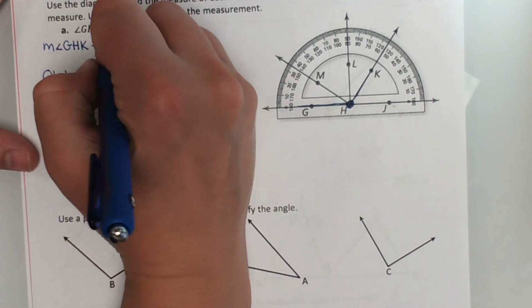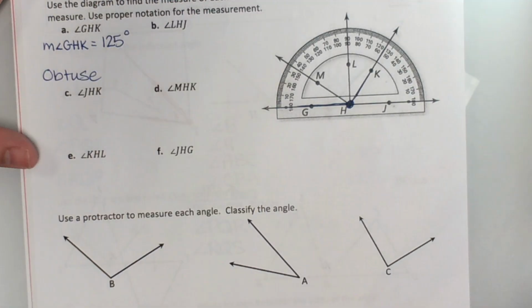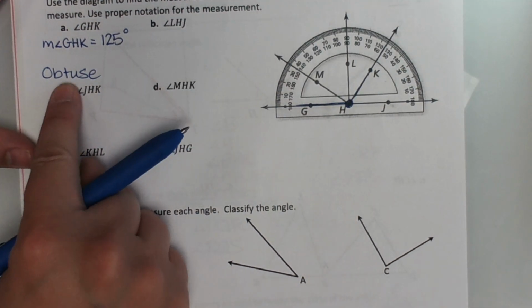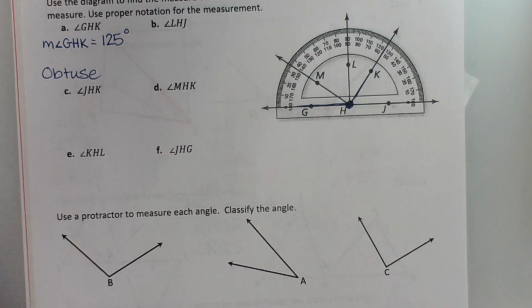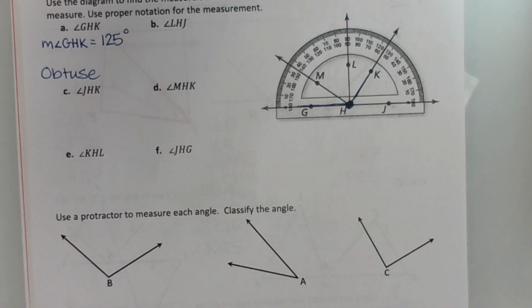If you're ever not sure if you looked at the right scale, go back to, did you say it was acute or obtuse, and does that match? Is a 125 degree angle obtuse? Yes. That means you probably looked at the right scale.